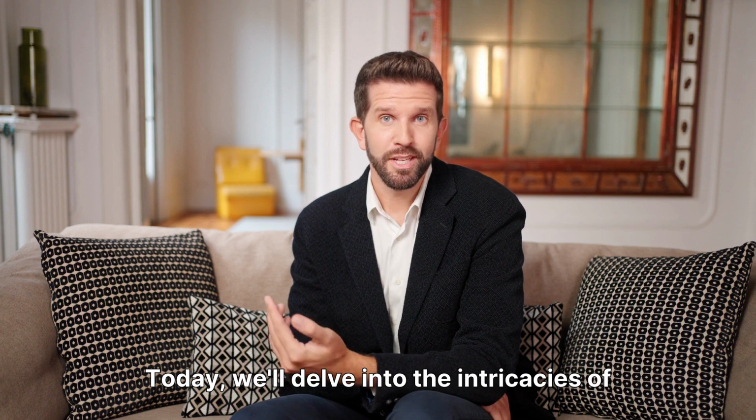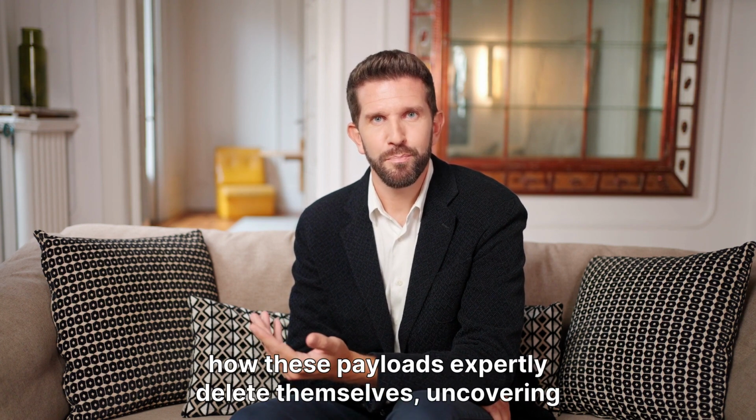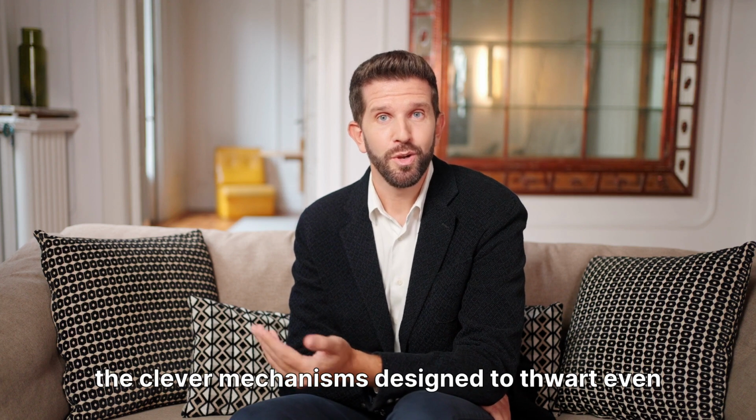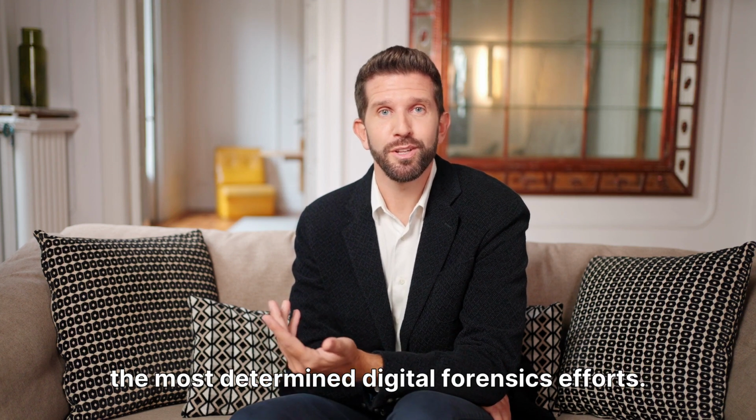Today, we'll delve into the intricacies of how these payloads expertly delete themselves, uncovering the clever mechanisms designed to thwart even the most determined digital forensics efforts.